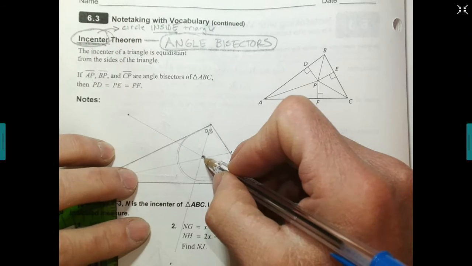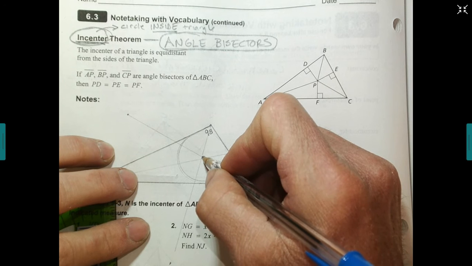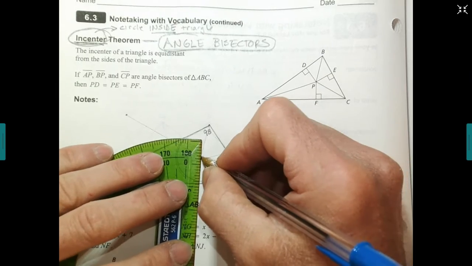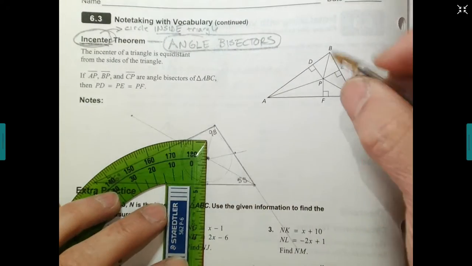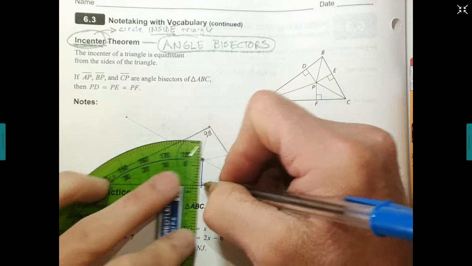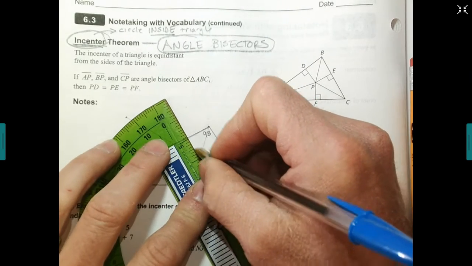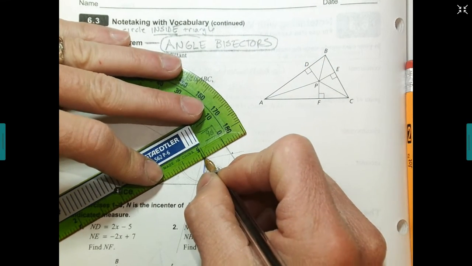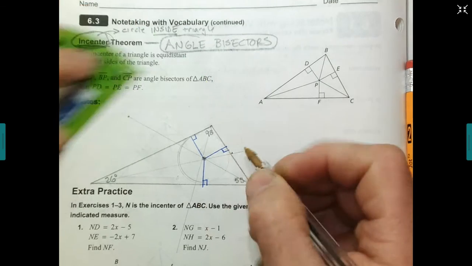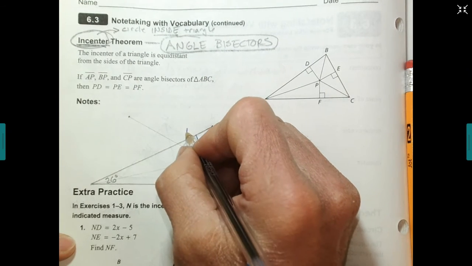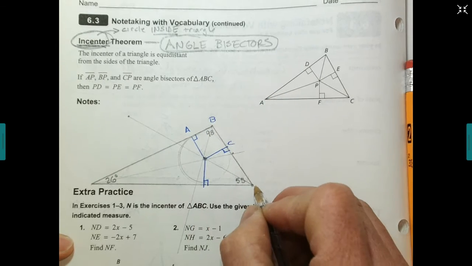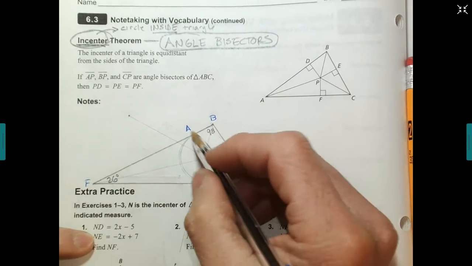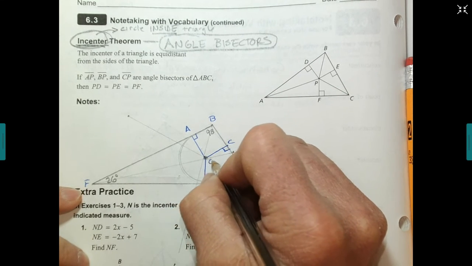Now, if I were to make a line from the center of my circle to where the circle touches the triangle, it will actually land on a perpendicular line. So those 3 lines, we're going to say A, B, C, D, E, F. So A, E, F, G.